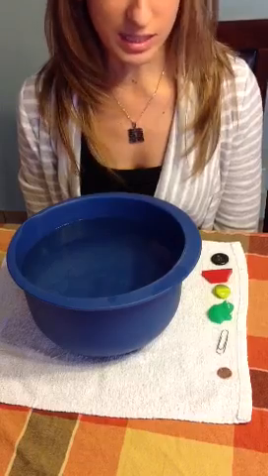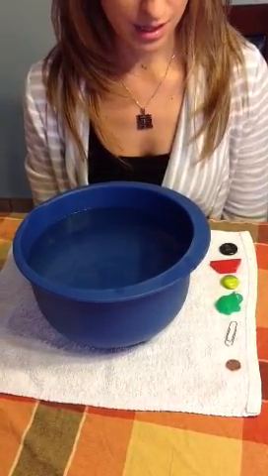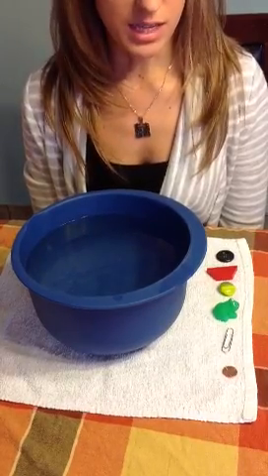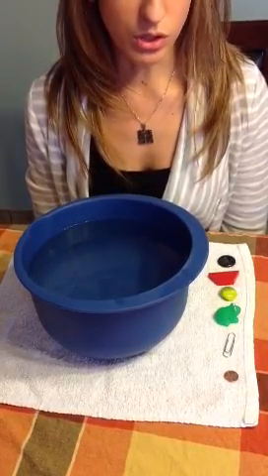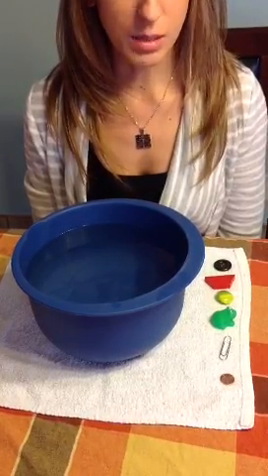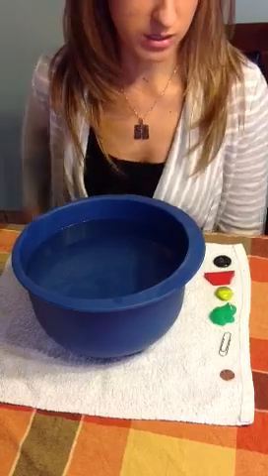Then, I have a glass pebble. I hypothesize that the glass pebble will sink. Then, I have a wooden pattern block shape. I hypothesize that the pattern block will also sink. Lastly, I have a button. I hypothesize that the button will float. Let's see if my hypotheses are correct.